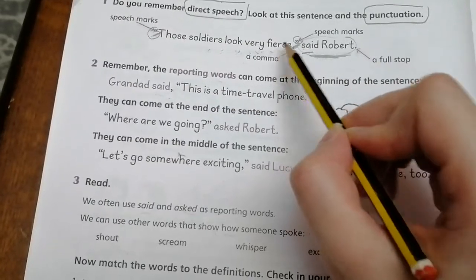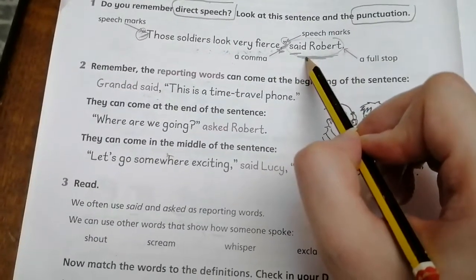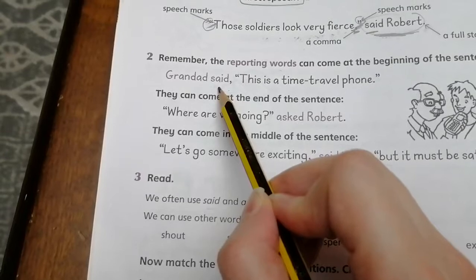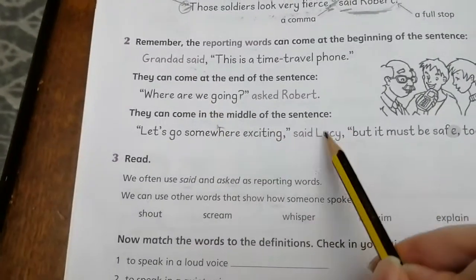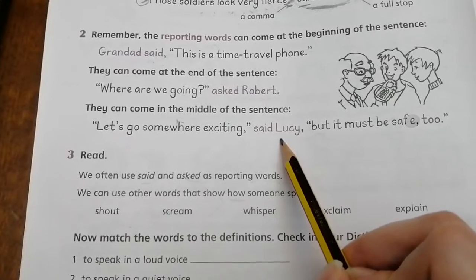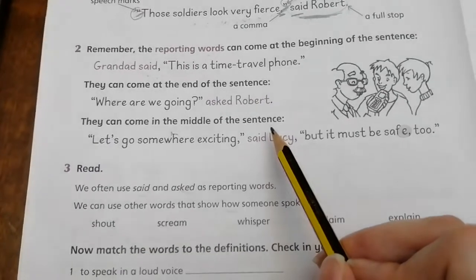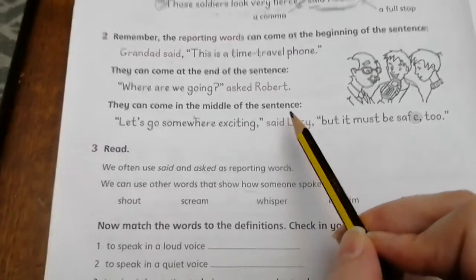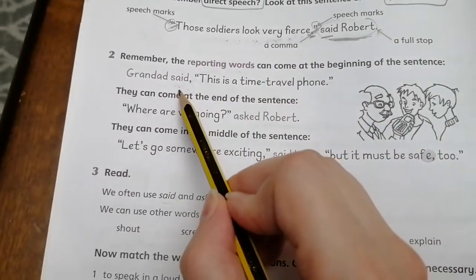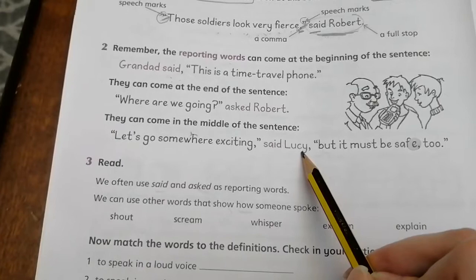We can see the reporting words at the end of the statement, or at the beginning of the statement, or in the middle of the statement. Statement means sentence. If I say sentence, I mean statement, and if I say statement, I mean sentence. Again, we can see the reporting words at the end, at the beginning, or in the middle of the sentence.